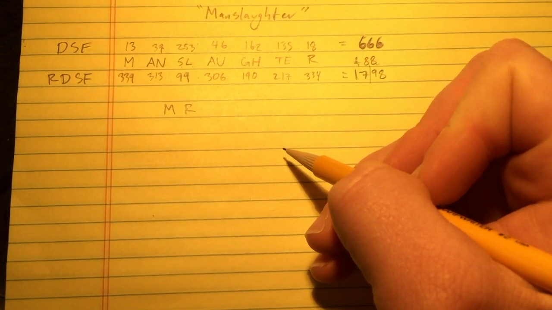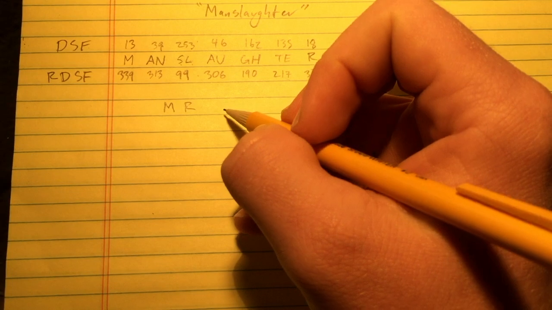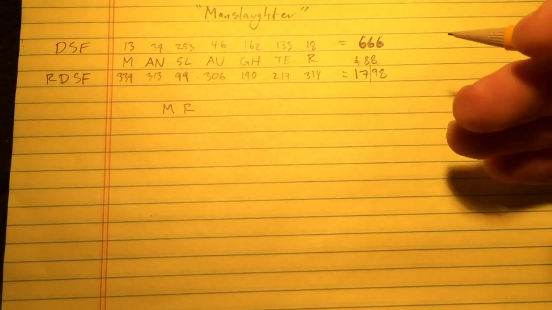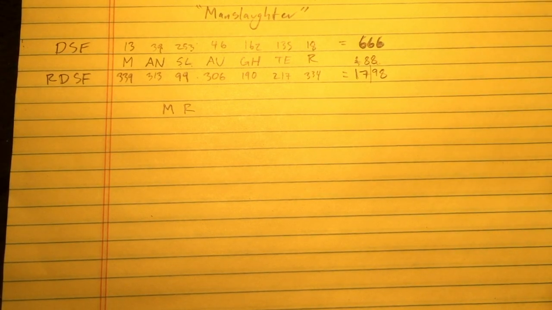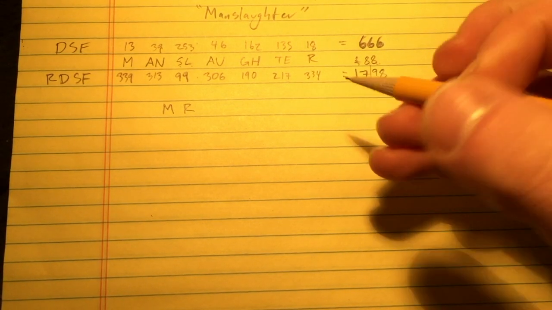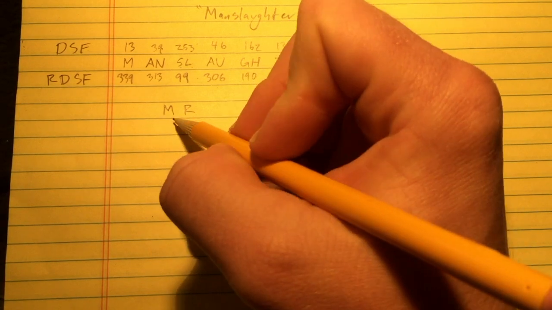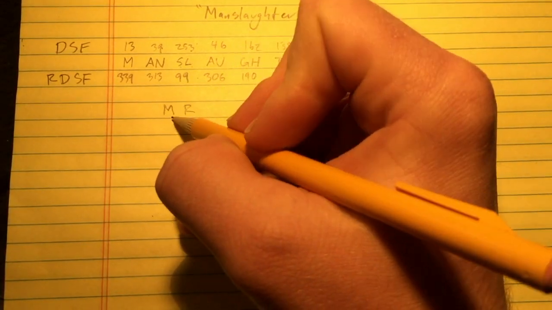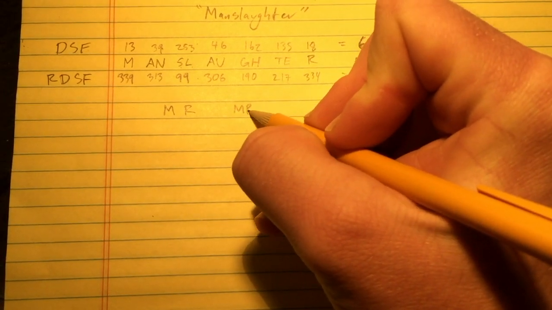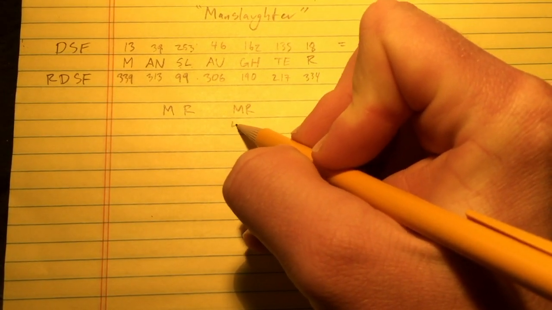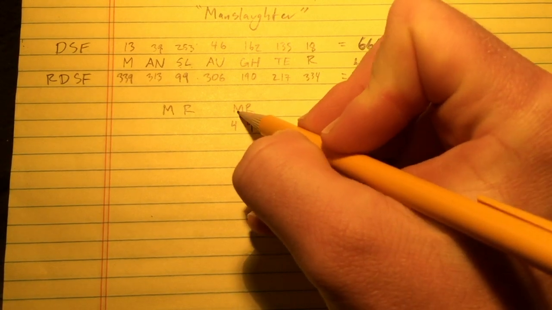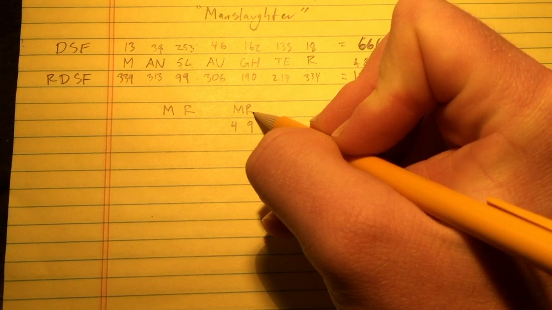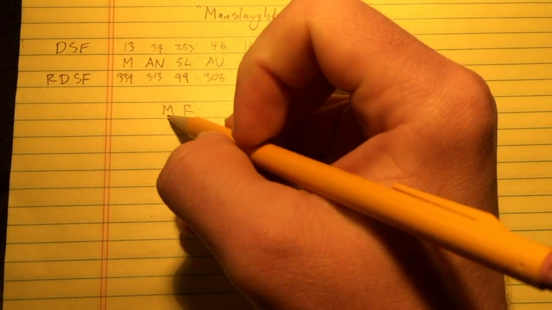And in English Ordinal Gematria, actually specifically English Full Reduction Gematria, which is the English Gematria with the rules of numerology, we see that MR equals 49, because M is equal to 13, and then R is equal to 18, and 1 plus 8 equals 9.